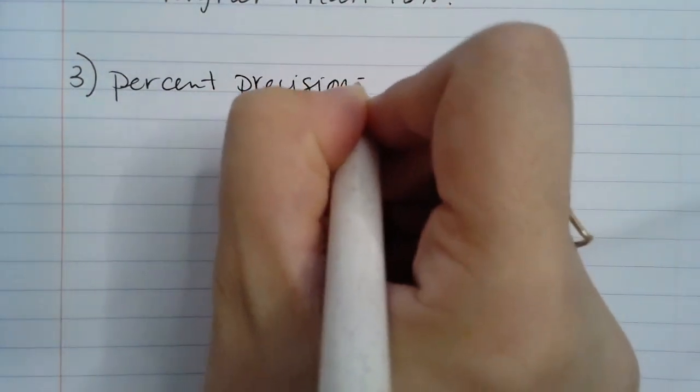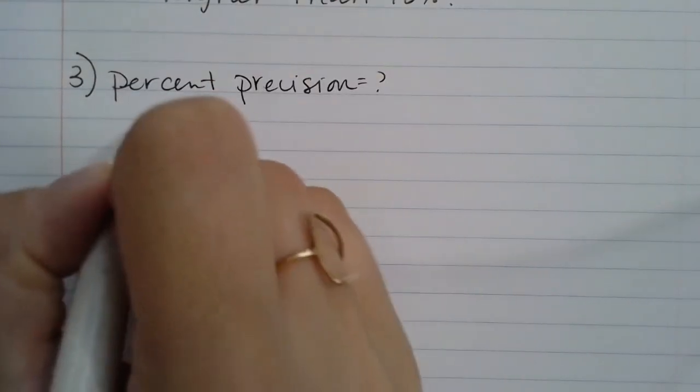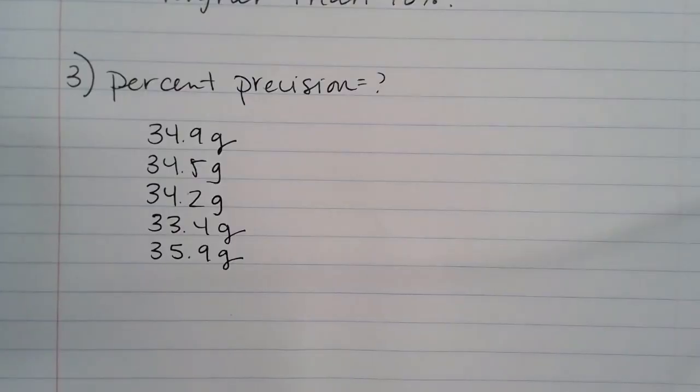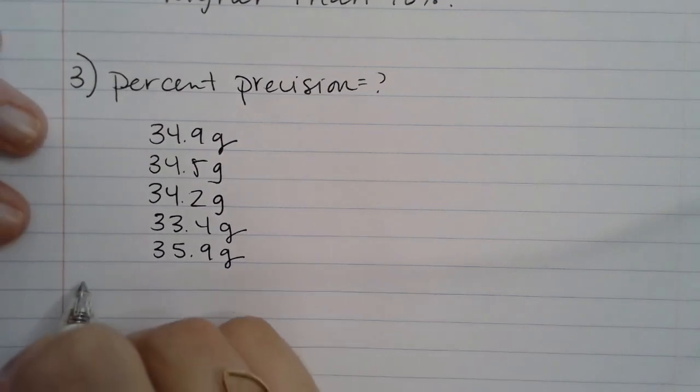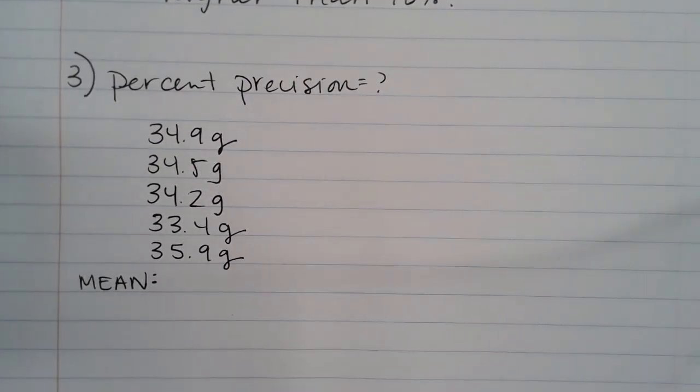So here we want to know, are these values close to one another? What I like to do for this is, because I'm not given a chart, I kind of like to make my own chart. So what I'm going to do is just list these numbers going down. First things first, with those 5 values, let's find the mean of all of these. So let's find the average of those.